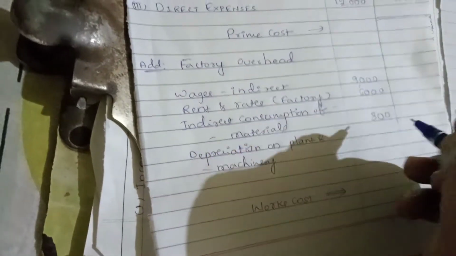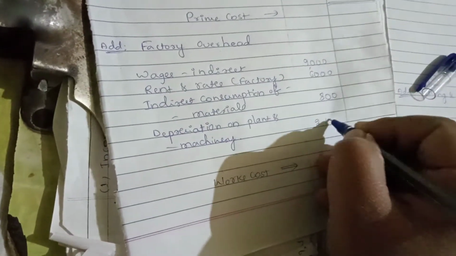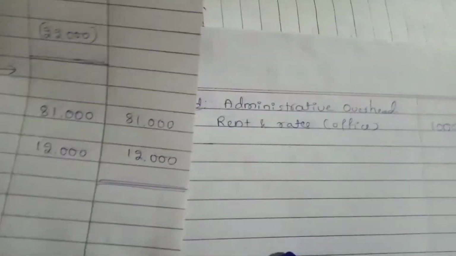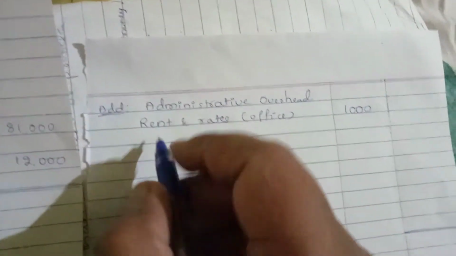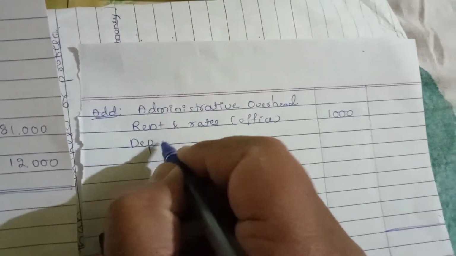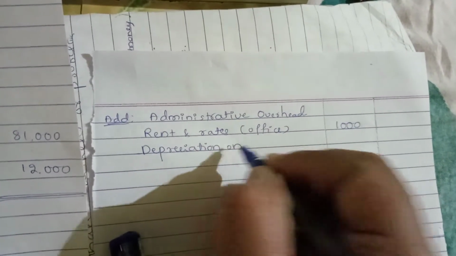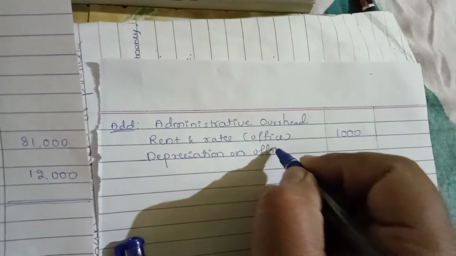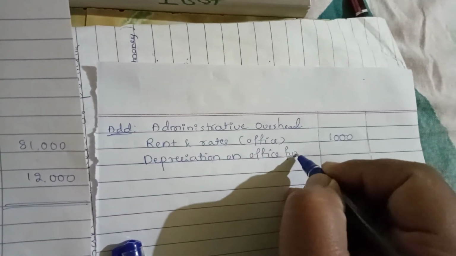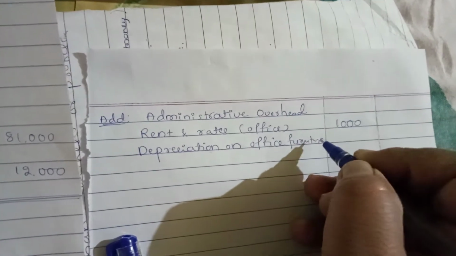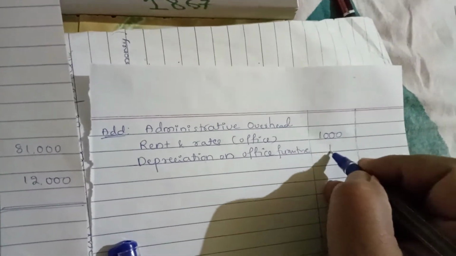Depreciation on plant and machinery amounted to rupees 2,100. And one more depreciation I am supposed to show under the administration overhead: depreciation on office furniture, amounted to rupees 400.